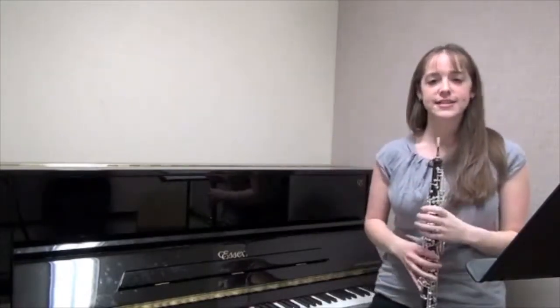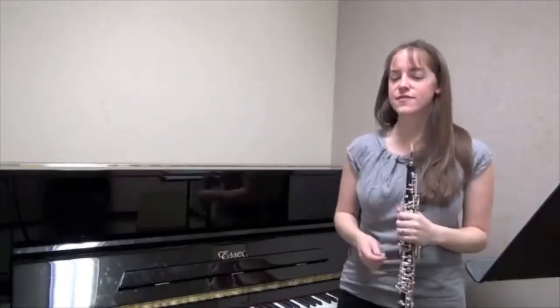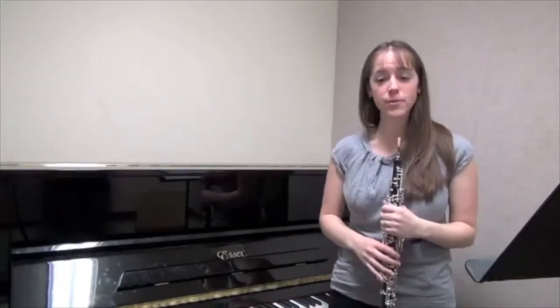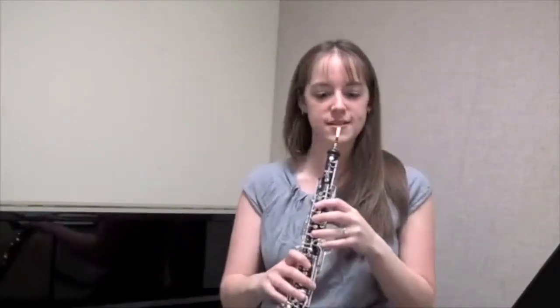The highest register, D and up, can get kind of thin, and the pitch has a tendency to get really sharp. So it's nice to use this register for flourishes up to high notes in scalar passages, or if you're using it in a loud section, but it doesn't blend well with the other instruments, so it's not good for those purposes. And this is what it sounds like.